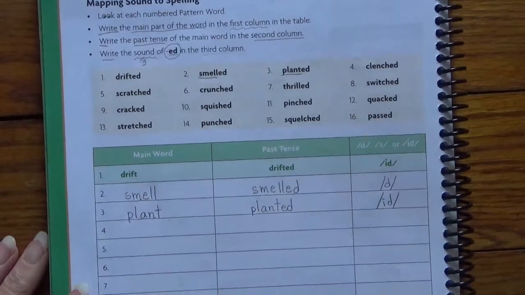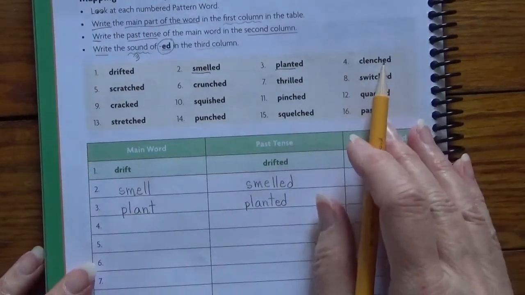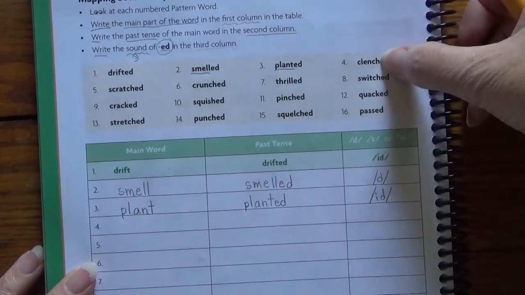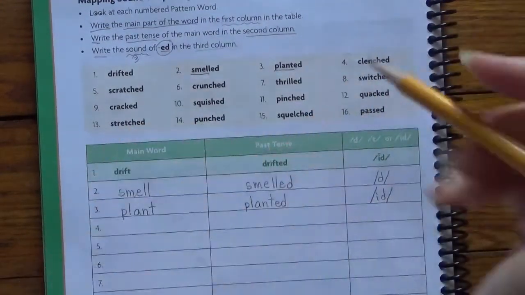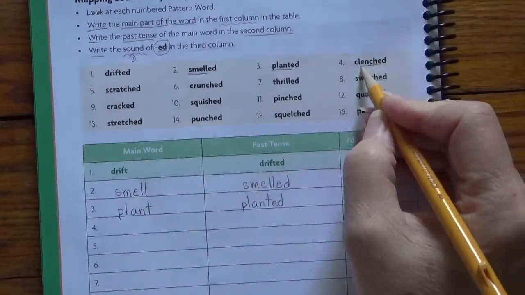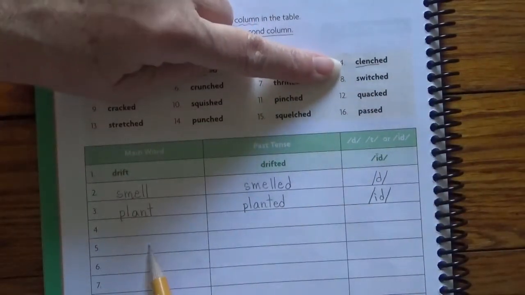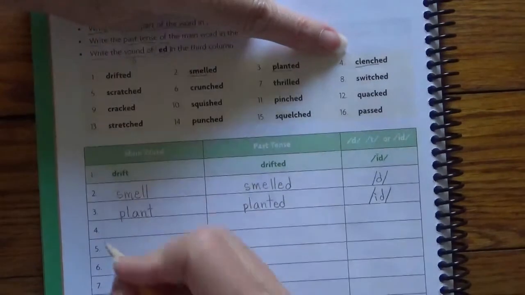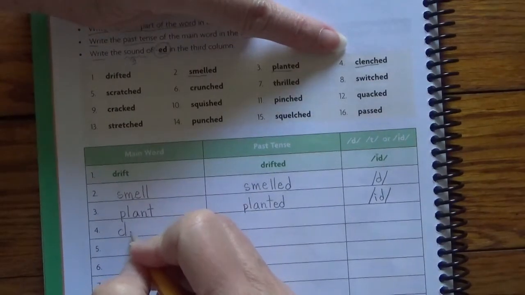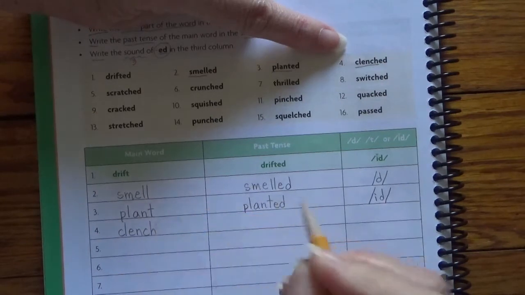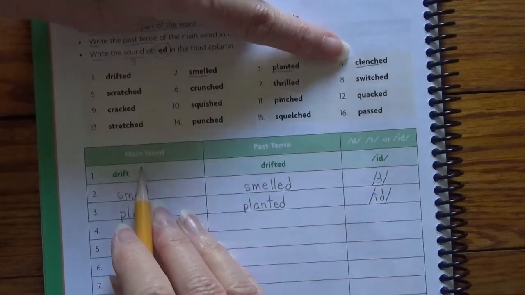Want to do another one? Okay, I'll do another one. Clenched. The word is clenched. Take off suffix ed and I've got clench. So I can underline it, if that helps you. And then when you look up here, you'll see exactly what you're supposed to write. So clenched, C-L-E-N-C-H is the main word or the base word.